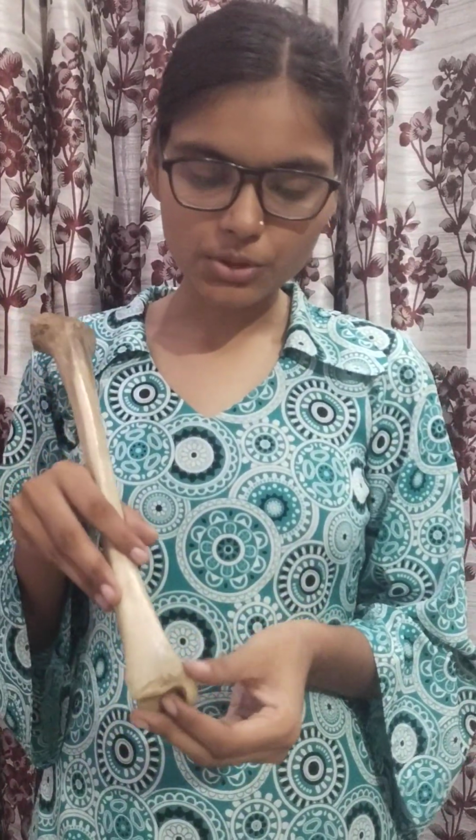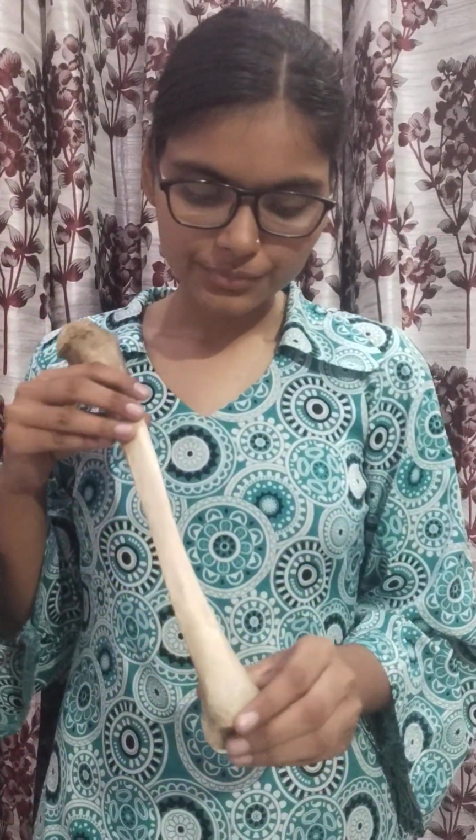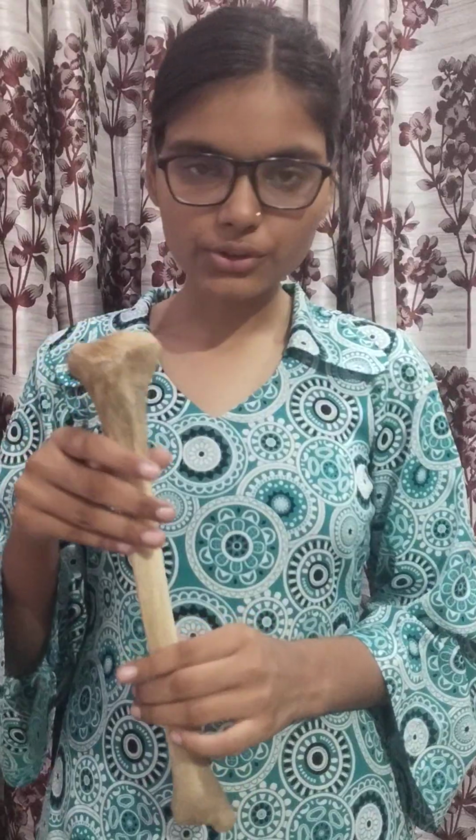Clear? Okay, this medial malleolus is something which is subcutaneous. You can feel it near your ankle. Fine. Okay, so this was all about the tibia.